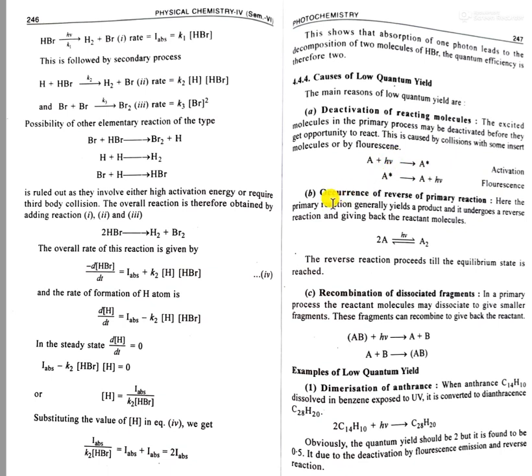And second is occurrence of reverse of primary reaction. That is, in a case like this, 2A molecule is converted to A2 molecule, and in this case the reaction is reversible. That is, this A2 molecule can get back to 2A. So this is a reverse of a primary reaction. In this case also, the quantum yield will be lesser than 1.